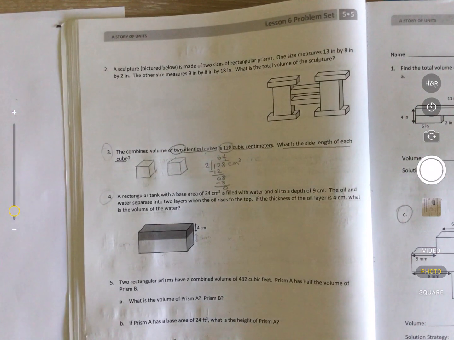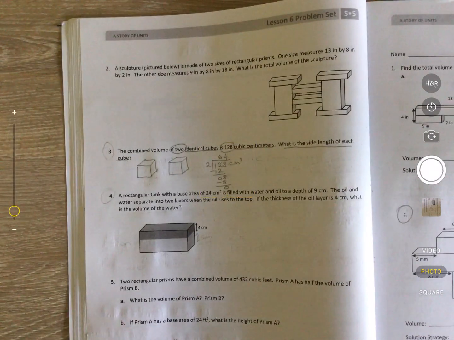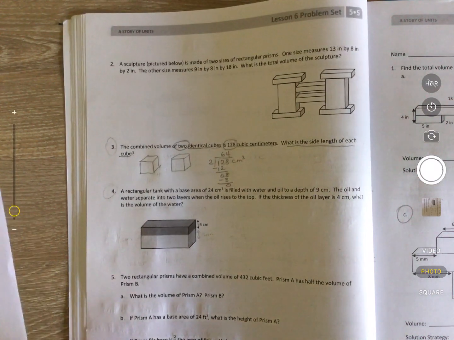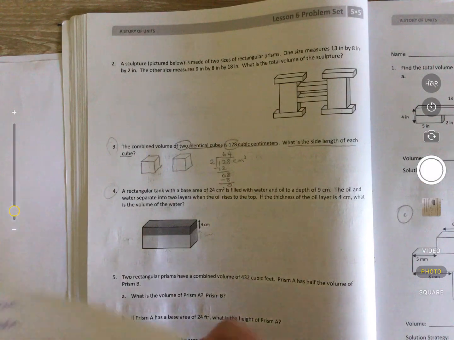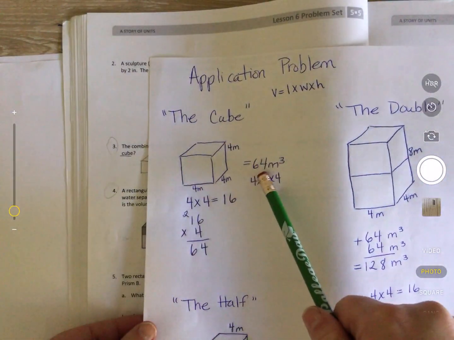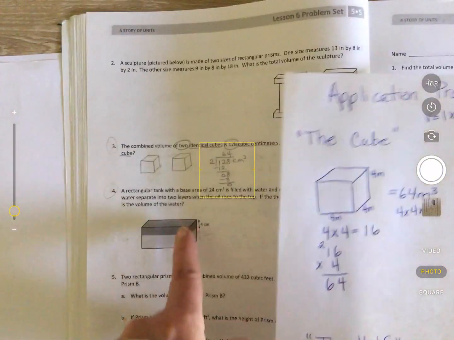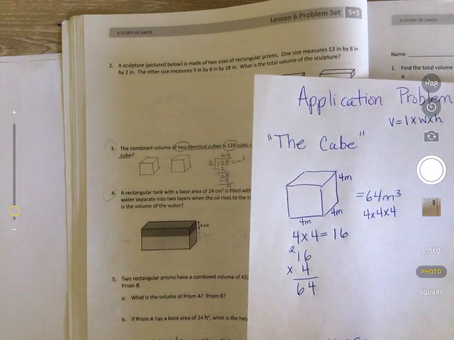And if you remember our application problem, this is just about the same as the cube in our application problem. So if you remember, the cube had 64 meters cubed as its volume. This is 64 centimeters cubed.